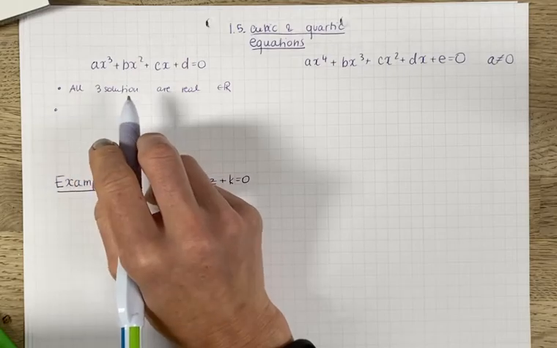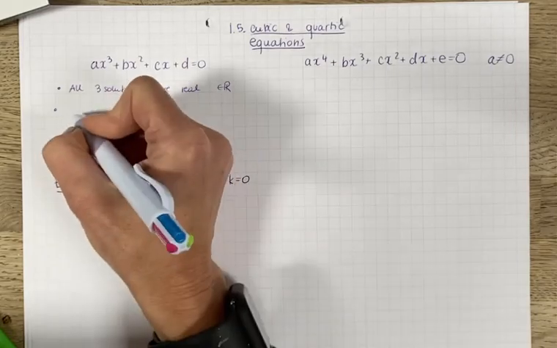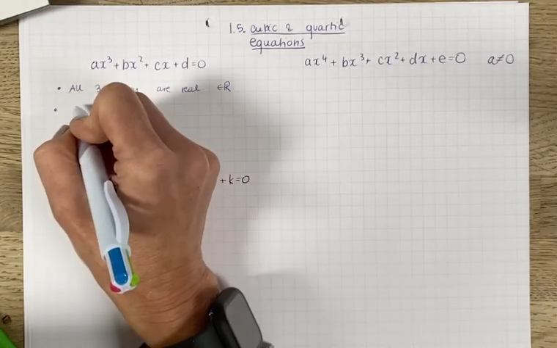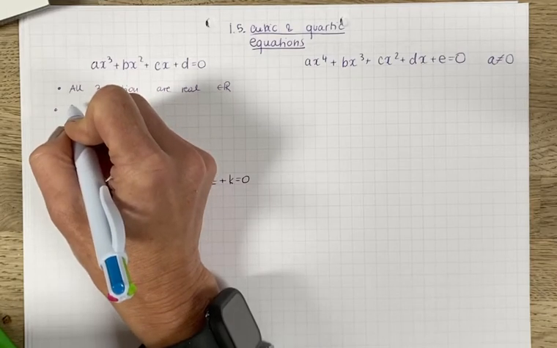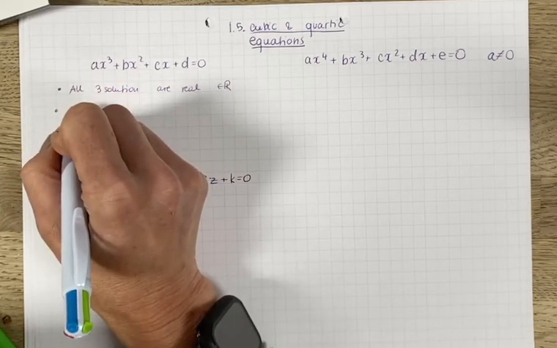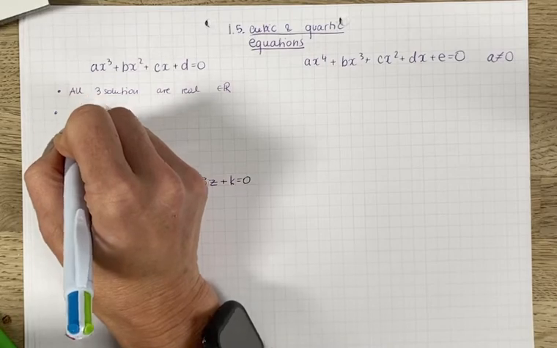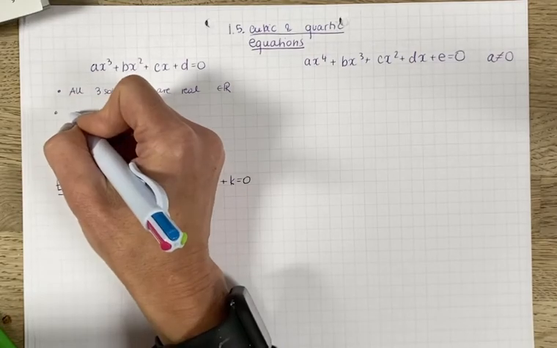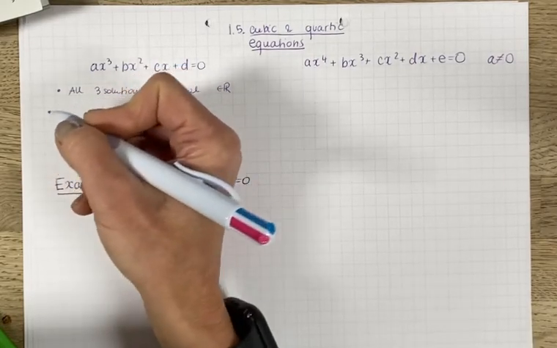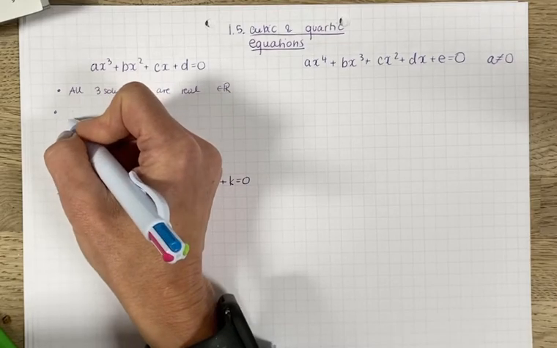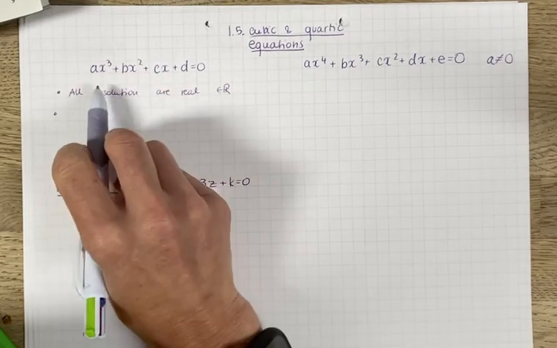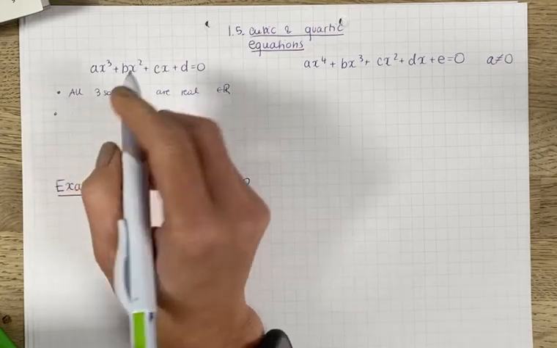But what happens if you have a complex solution? So you could have a complex solution, one complex number, but you will also have to have his brother. Thus you will have a conjugate pair. So then you've got the remaining one root left. It has to be real.